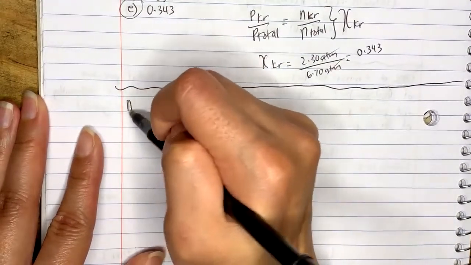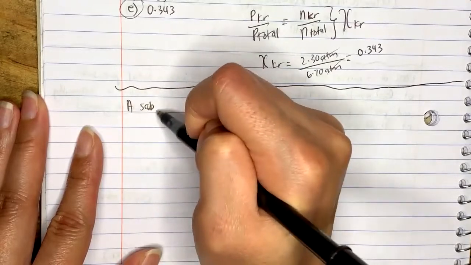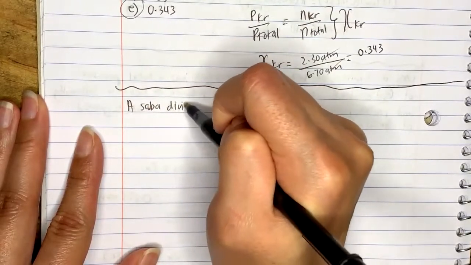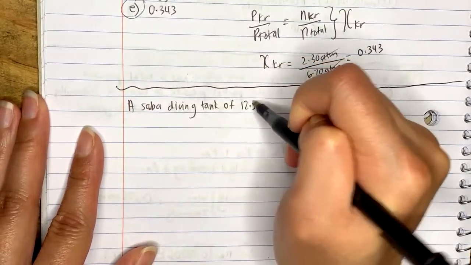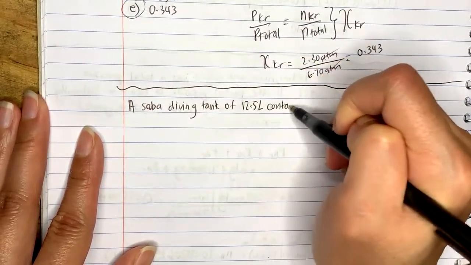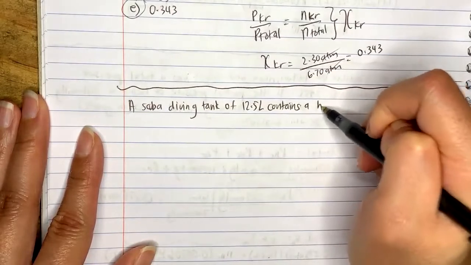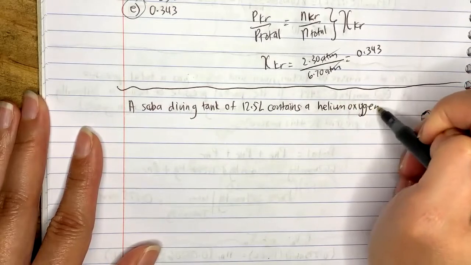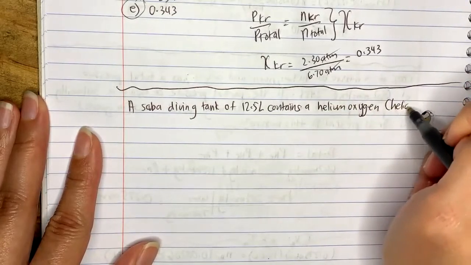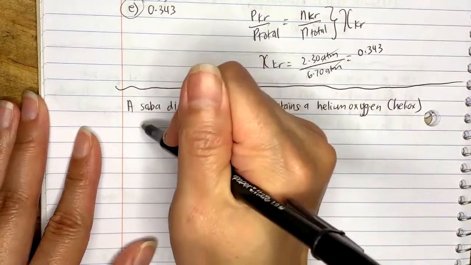So it says a scuba diving tank of 12.5 liters contains a helium-oxygen mixture, it's called Heliox.